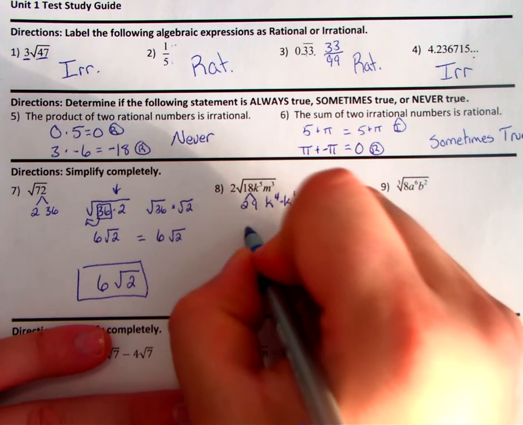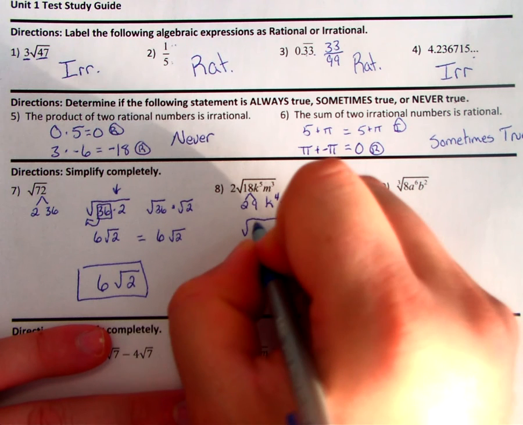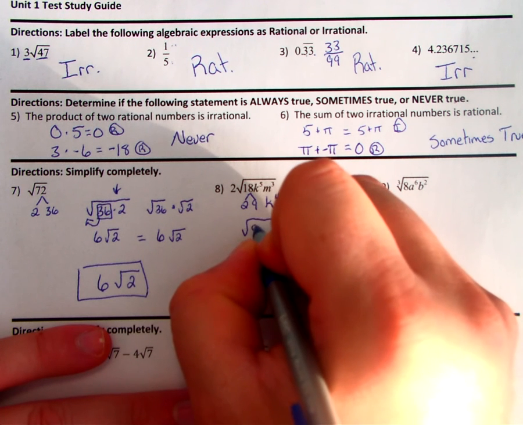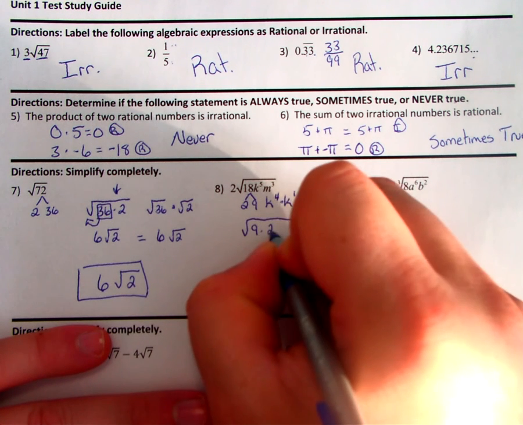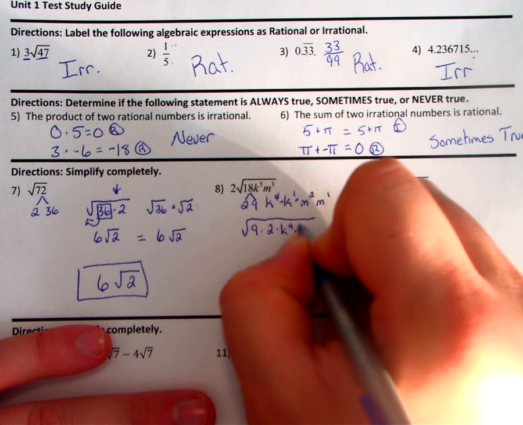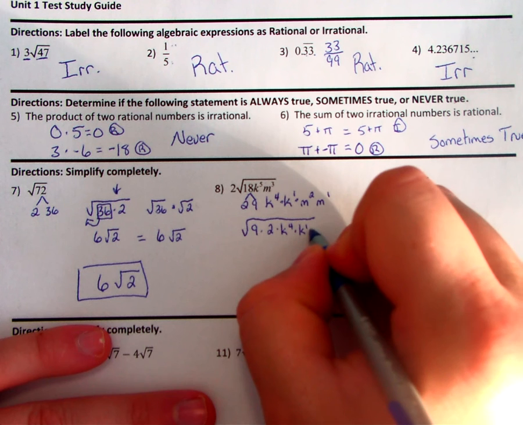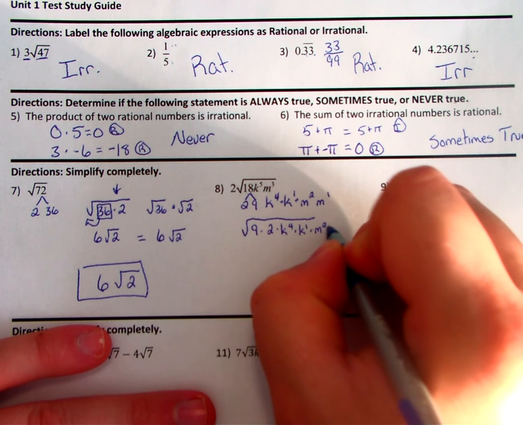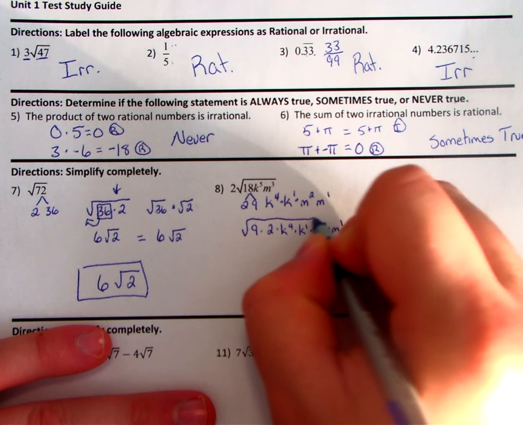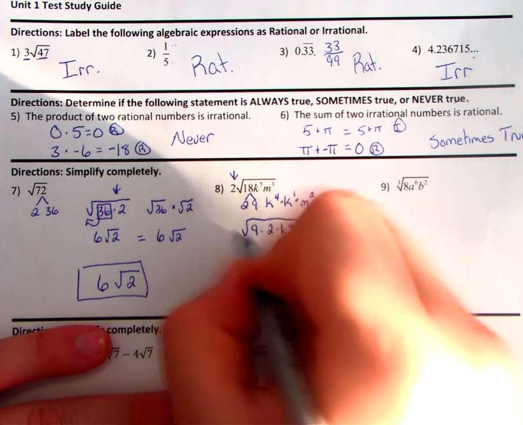So again, at this point, if we want, we could put everything in the radical. We would have 9 times 2 times k to the 4th times k to the 1st times m squared times m to the 1st power. Now, I'm not forgetting about this 2 here.